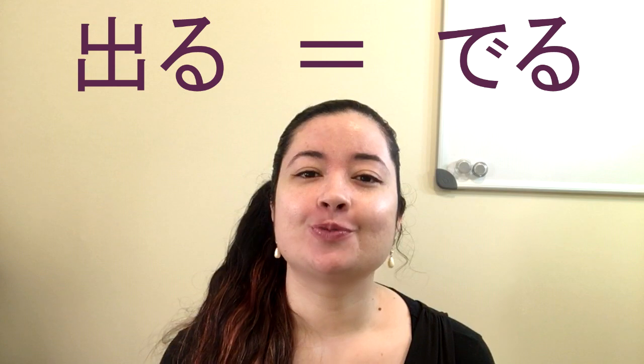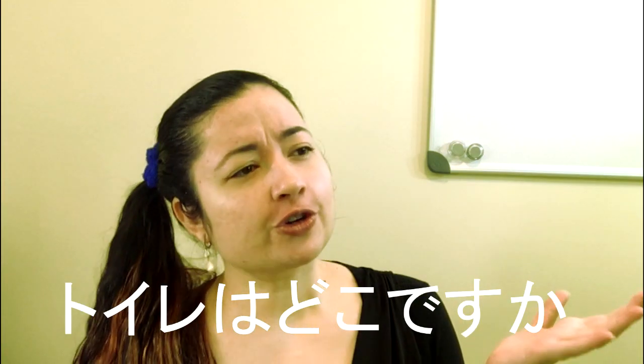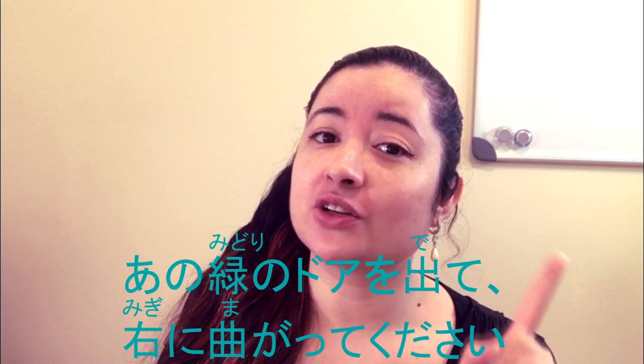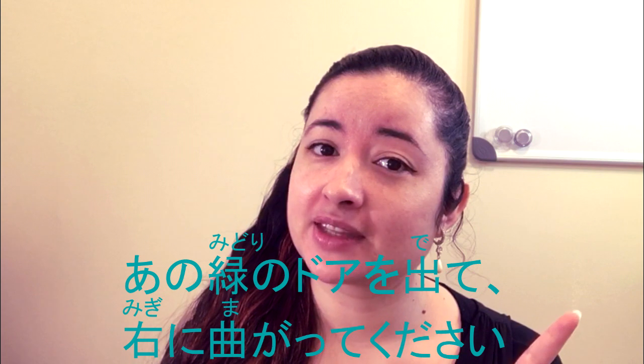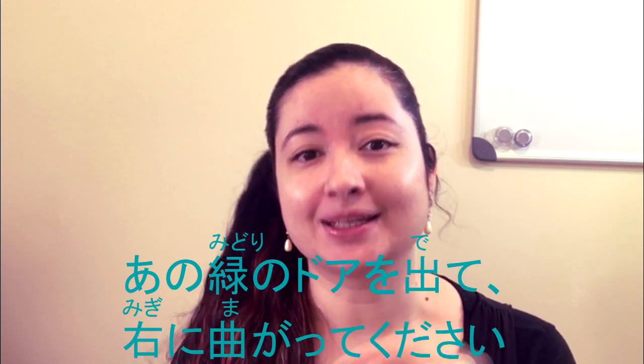And then we have a third category for the particle o, and this is used with the verb deru to represent a point of departure. So let's suppose you are in such a hurry to go to the bathroom and you're like, oh my god, I gotta go to the bathroom. Then you ask someone, toire wa doko desu ka? And then that person comes to you and says, ano midori no doa o dete, migi ni magatte kudasai.